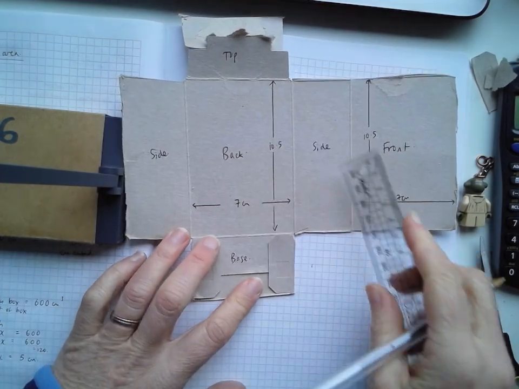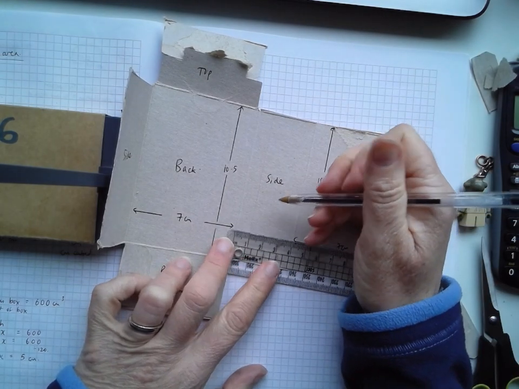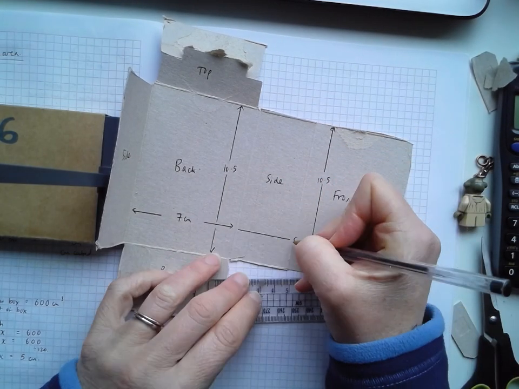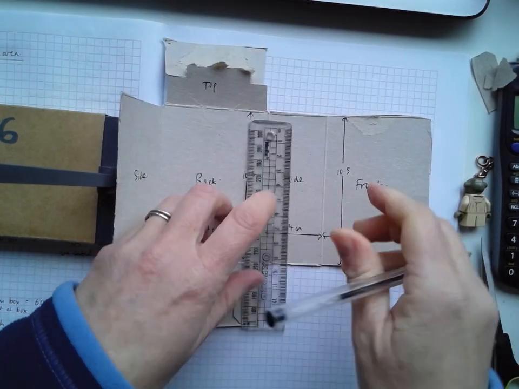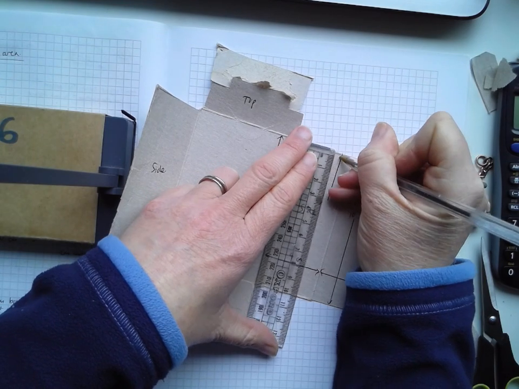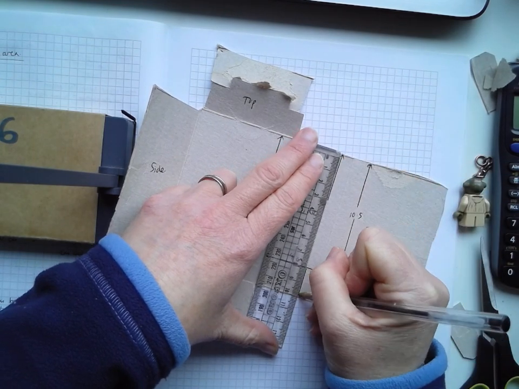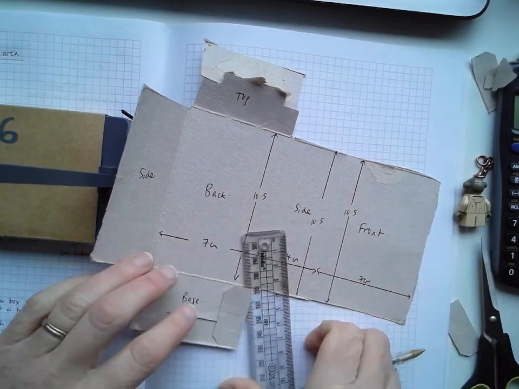We haven't got this measurement, which is 4. So we put that in there. That's 4 centimeters. This, of course, is also 10.5 because it's the same height as the others. So hopefully you're doing yours. 10.5, 10.5.